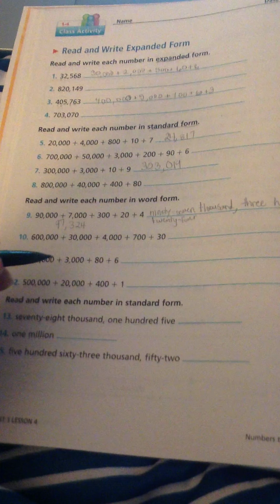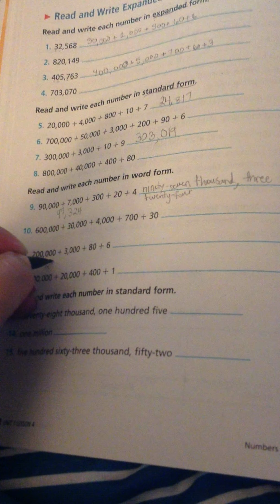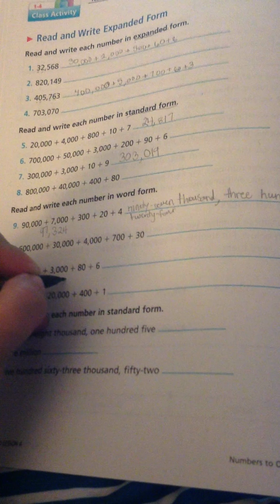Go ahead and look at number 11. We have 200,000 plus 3,000 plus 80 plus 6. Let's see, I know that I have a 2 in the 100,000. I notice I have nothing in my 10,000. And my thousands place is a 3. Nothing in my hundreds. And then I have an 8 and a 6.